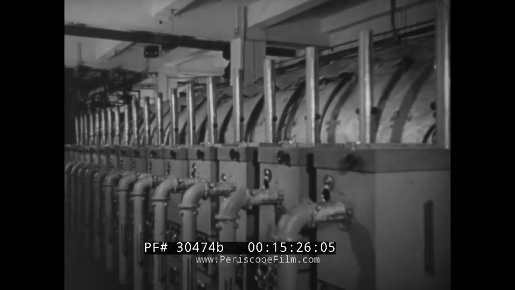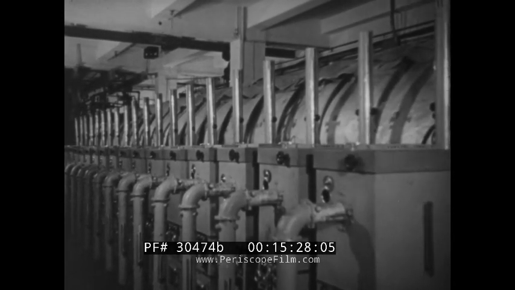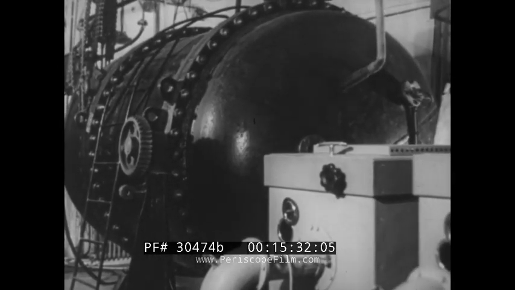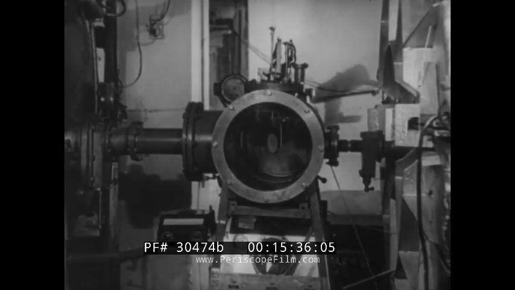This is a linear accelerator. In it, the particles move in a straight line. The accelerator you see can produce protons with an energy of up to 20 million electron volts.